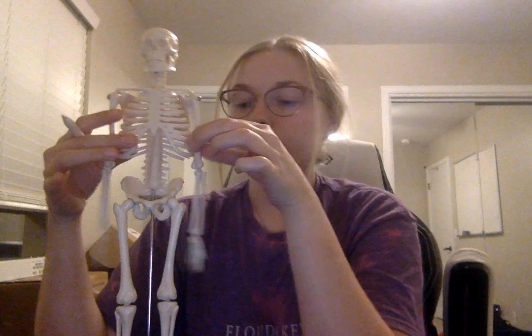Your short bones are going to be the carpals in your wrist joint, and the tarsals of your ankle joint. The flat bones are going to be your skull bones, your scapula, so your shoulder blades, and then your sternum, and your ribs. Then you also have irregular bones, which you can kind of guess: your jaw is an irregular bone, and your vertebrae are irregular.